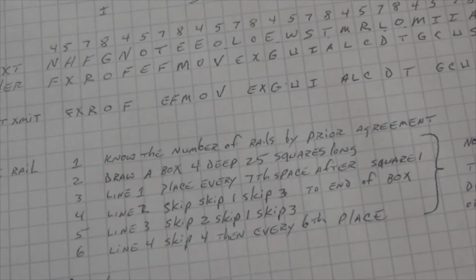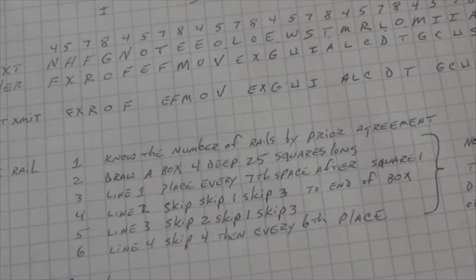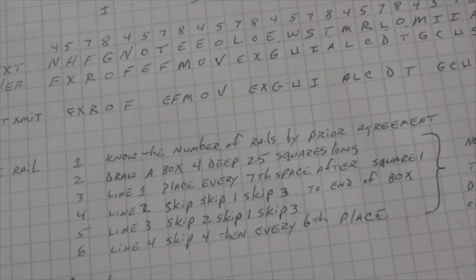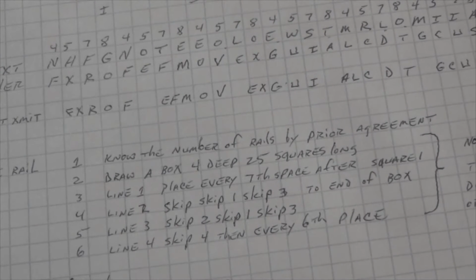The next thing you do is you place a letter every 7th space after you skip past the first one, right? So you're going to end up with the letters across the top, the N, F, H, G, N, and in just a moment I'll show you a mathematical code to deal with this.